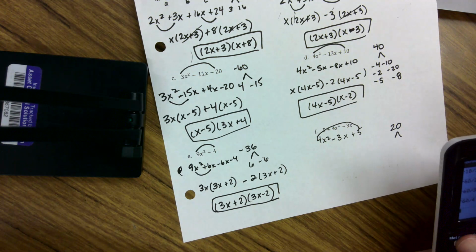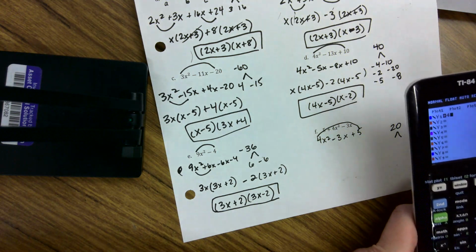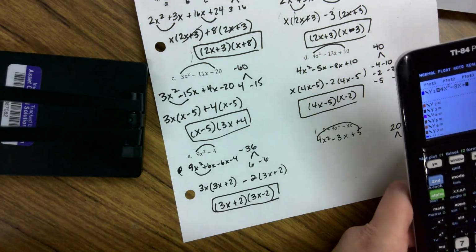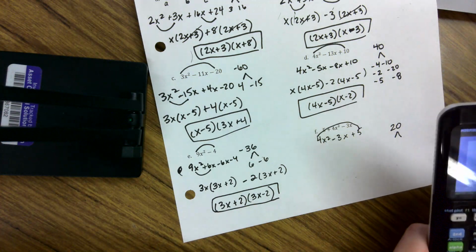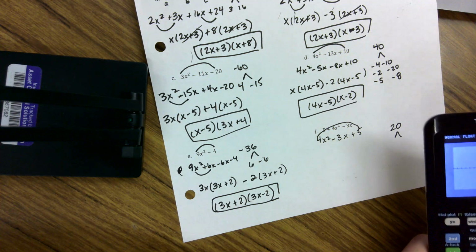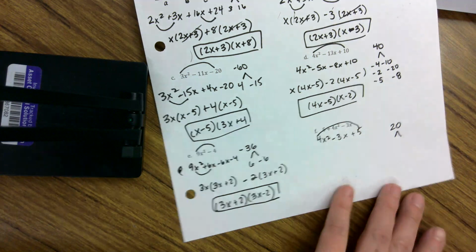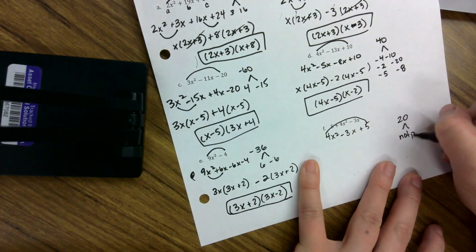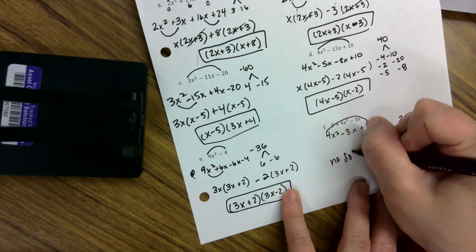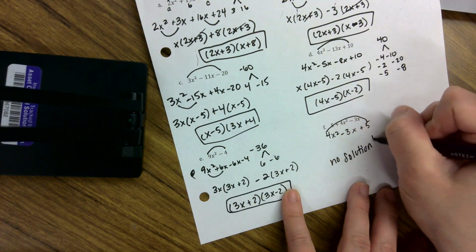You can always check in a graphing calculator. So 4x squared minus 3x plus 5. Does it look like it crosses anywhere? Look, it doesn't cross anywhere. So not possible. No solution. It does not factor.